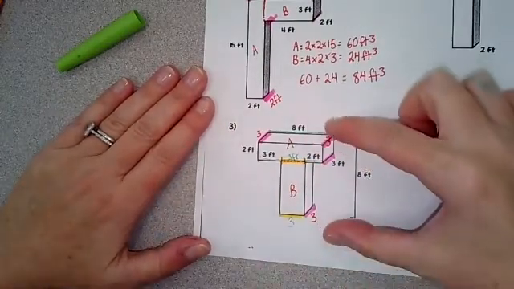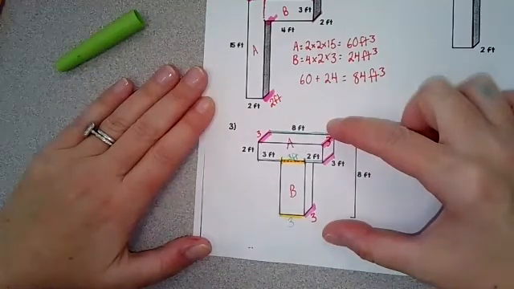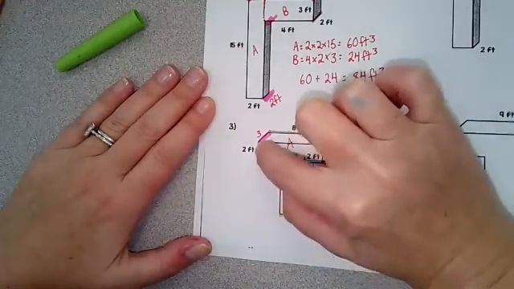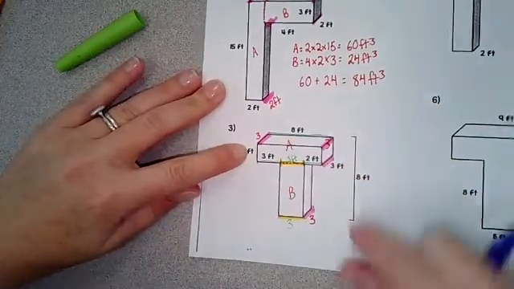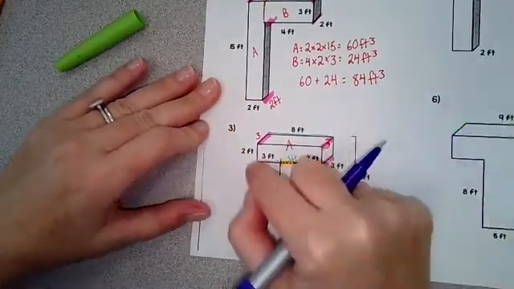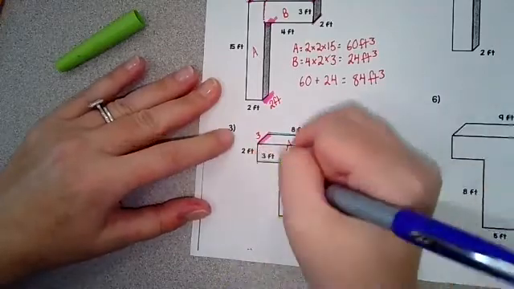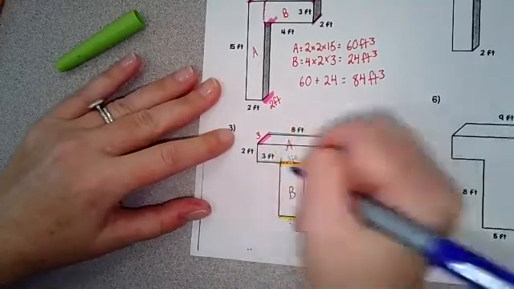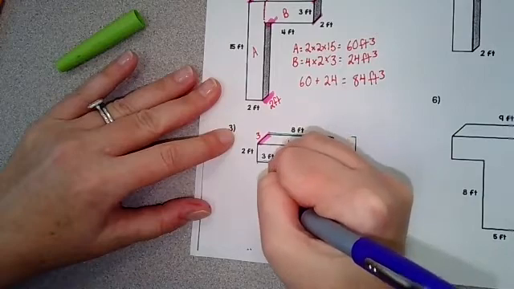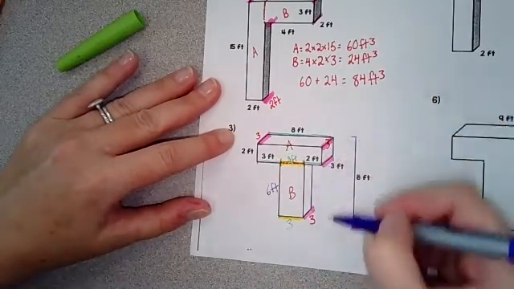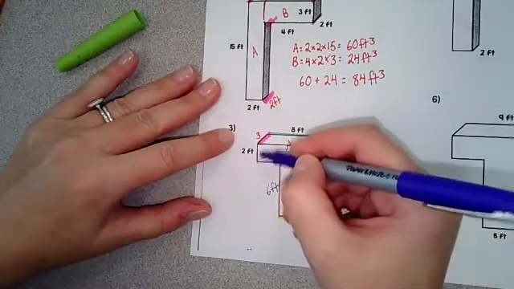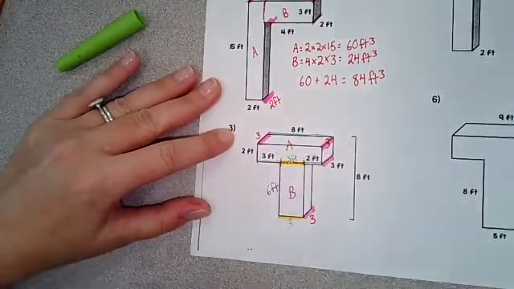Now we know that the whole thing is 8. And we know that the top box is 2 feet tall. So to find this bottom part, you just take 8, subtract the 2, and you get that this part right here is 6. This is 6 feet. So the entire thing is 8. Subtract the 2 for the top box. The height of the bottom box is 6.